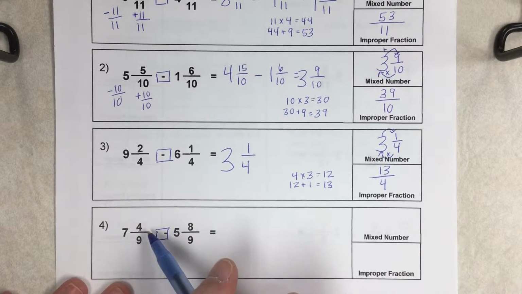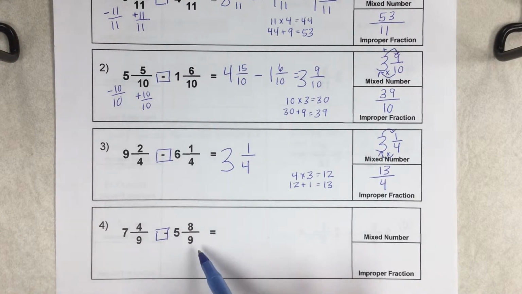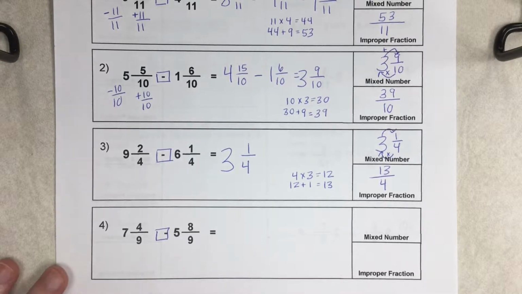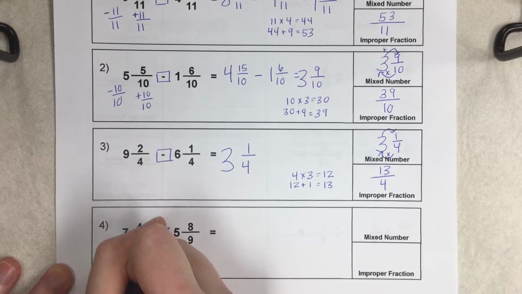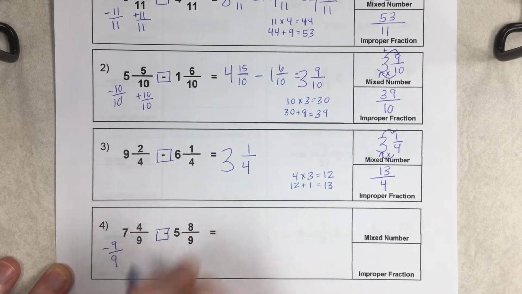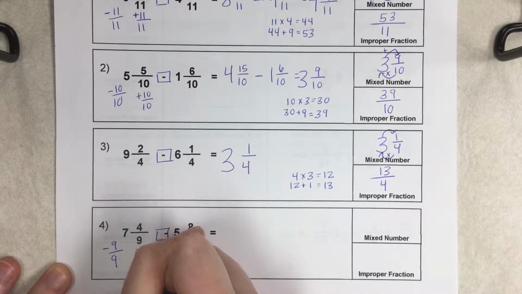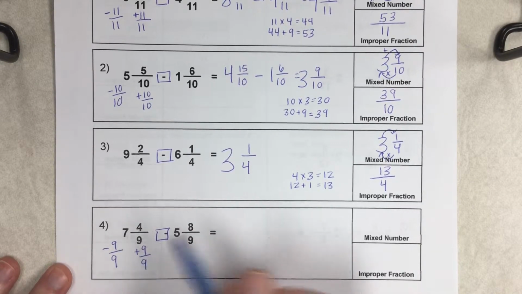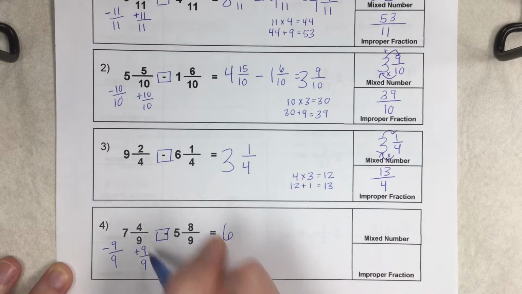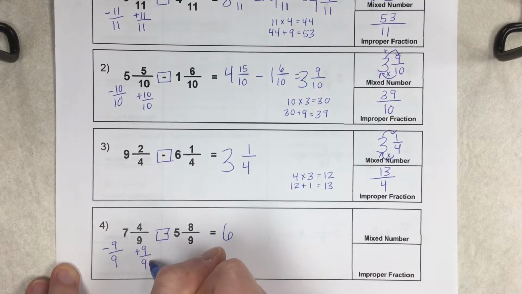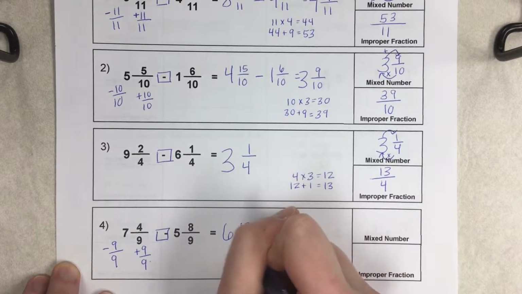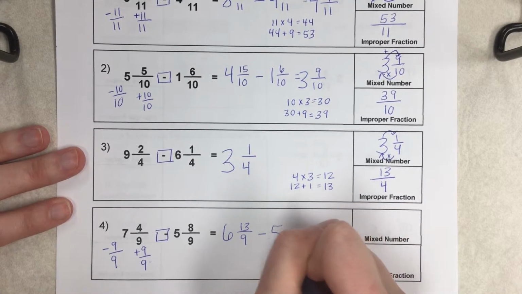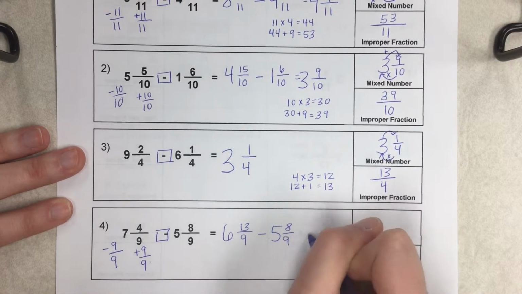Number 4. 7 4/9 minus 5 8/9. First, I'm going to subtract my fractions. 4/9 minus 8/9. 4/9 is smaller, so I can't. So I will subtract from the whole. Minus 9 over 9, because my denominator is 9. Add to the fraction, plus 9 over 9. Rewrite the part. 7 minus 1 whole equals 6. 4/9 plus 9/9 equals 13/9. My second mixed number stays the same, so minus 5 8/9.